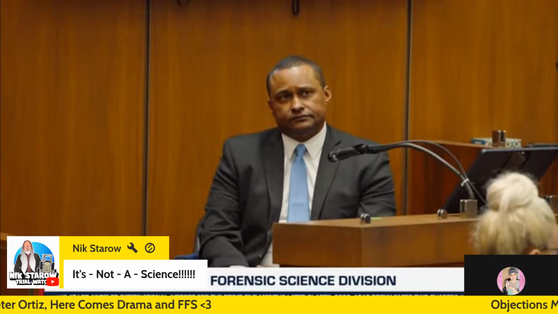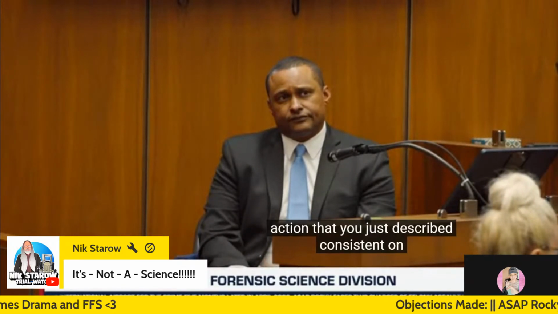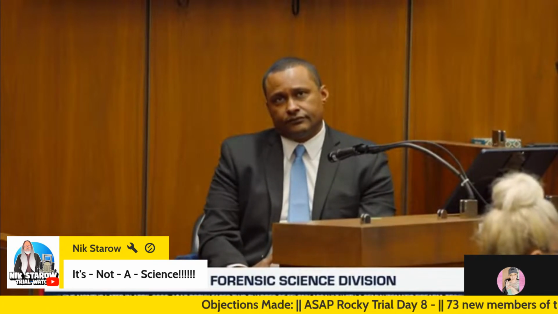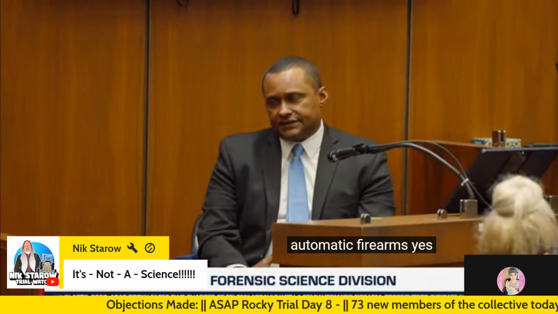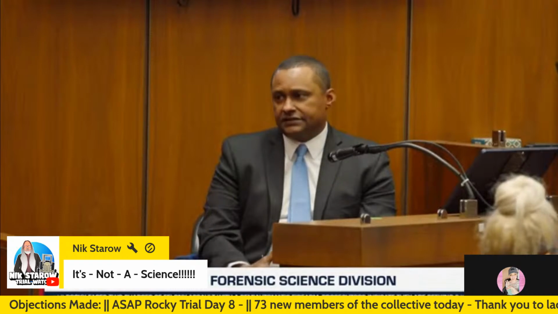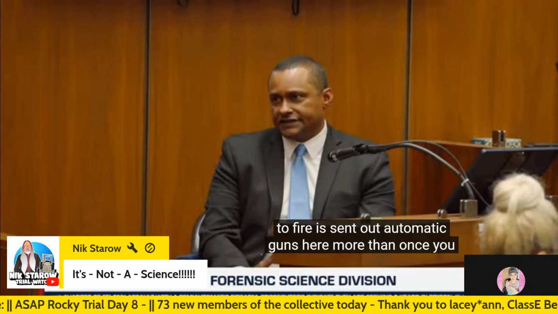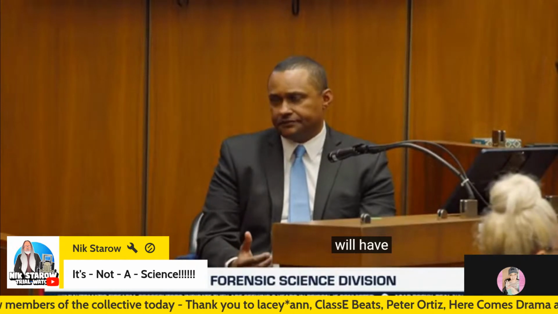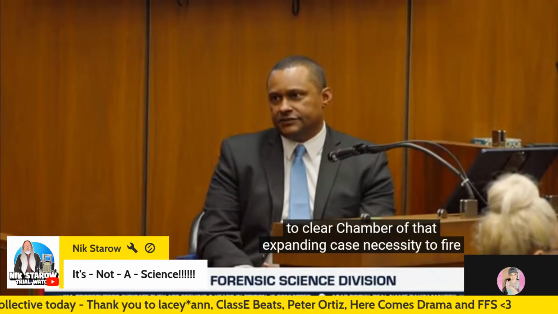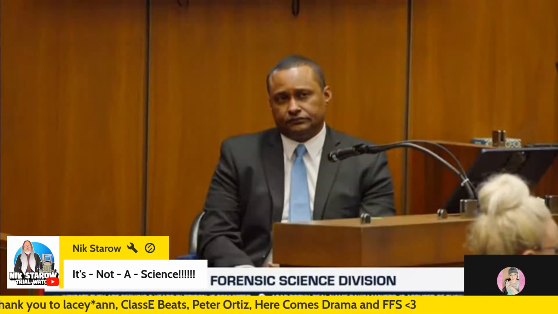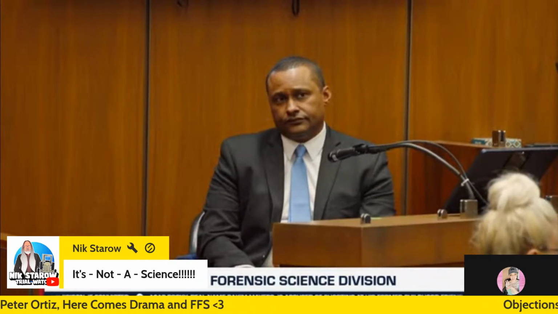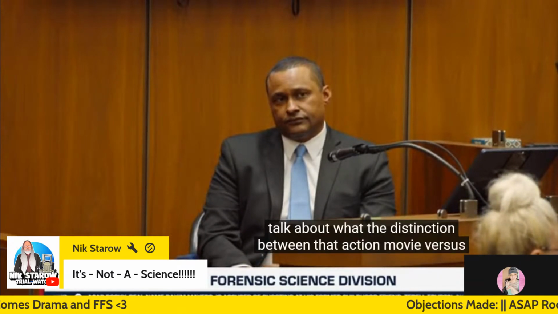And is that action that you just described consistent among all semi-automatic firearms? Yes, to fire a semi-automatic gun, such as depicted here, more than once, you will have to clear the chamber of that expended cartridge case. It's a necessity to fire multiple. We've covered this a couple of times, so if you would just briefly talk about what the distinction between that action would be versus a revolver.